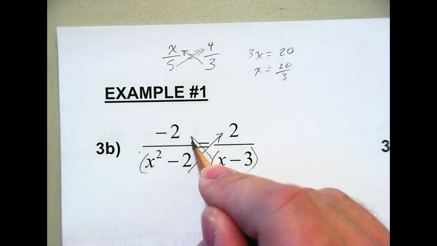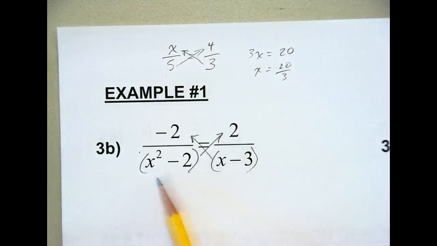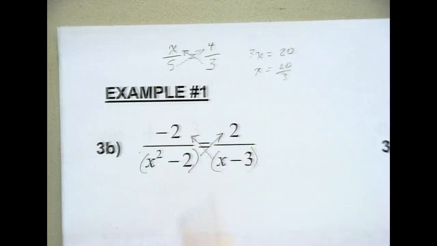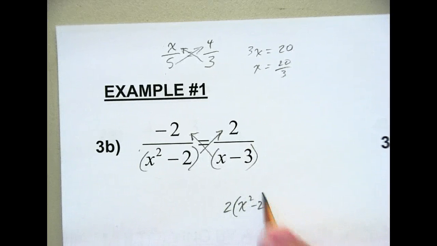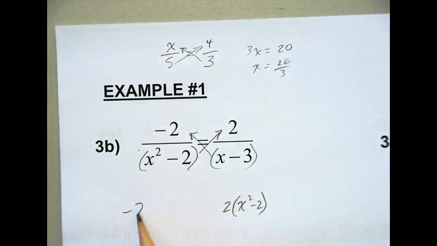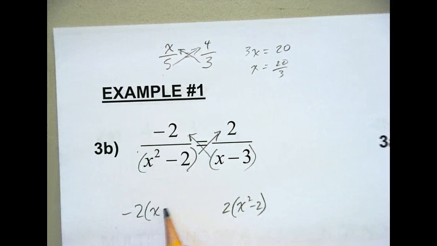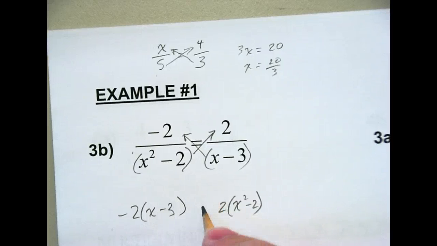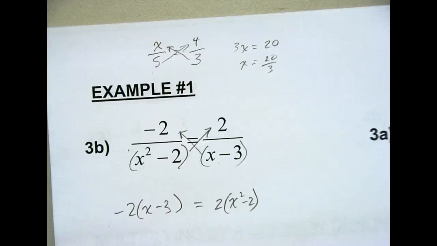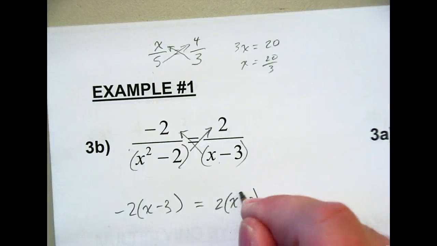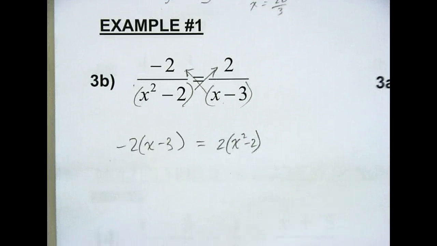The divide is a bit different, but let's at least get the cross multiply down. That gets rid of the fraction. So we get 2 times x squared minus 2 and negative 2 times x minus 3. Just make sure you have those in parentheses there. Any questions on that?